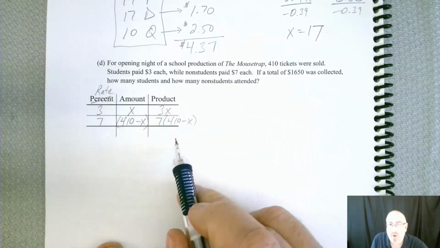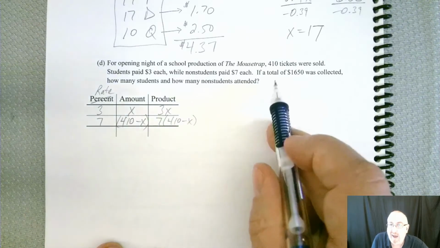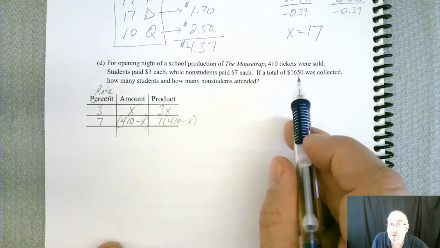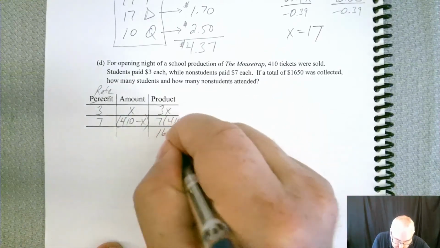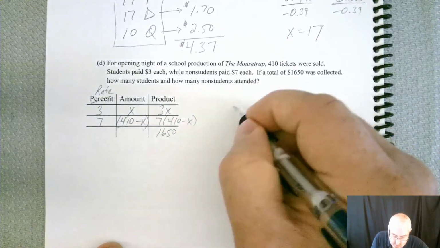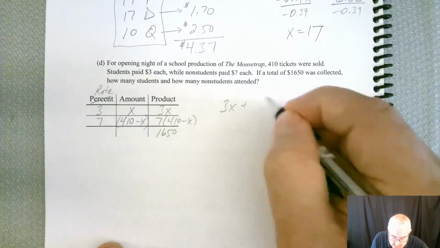But what's it equal to, though? Yeah, remember, we're trying to figure out how to split up this $1,650. So that's what it's equal to on the other side. So now we can get our equation.